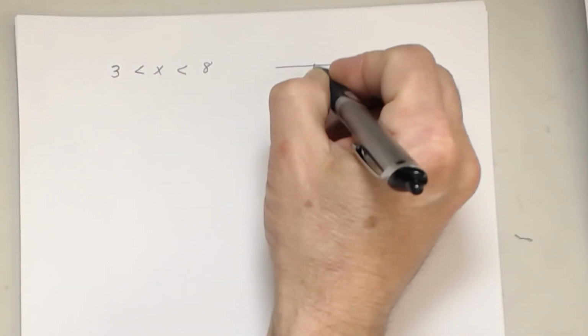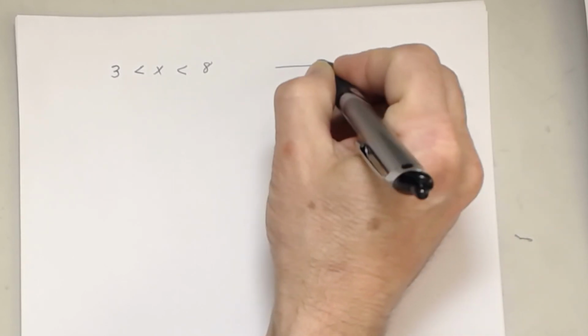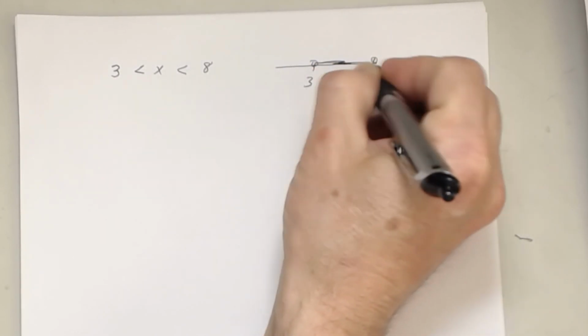And in fact, that was on your test, and you were asked to graph this. So the solution would be any real number that's located between 3 and 8, right? So the graph, that's what you do on the test, right?